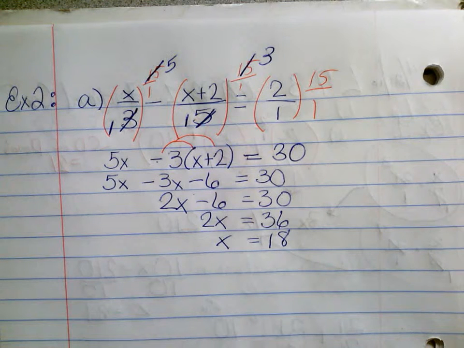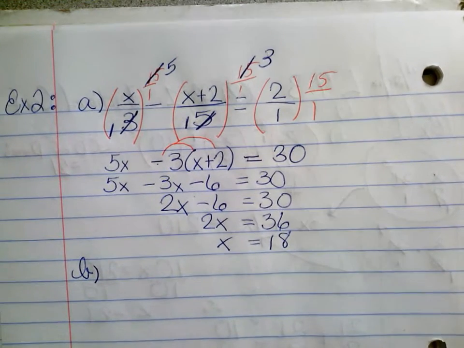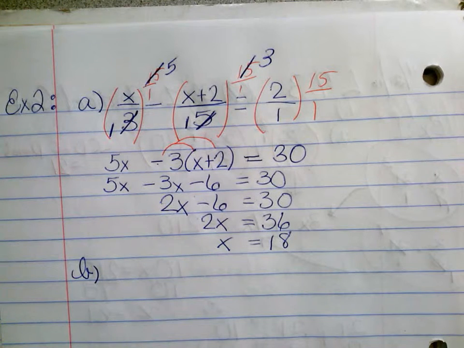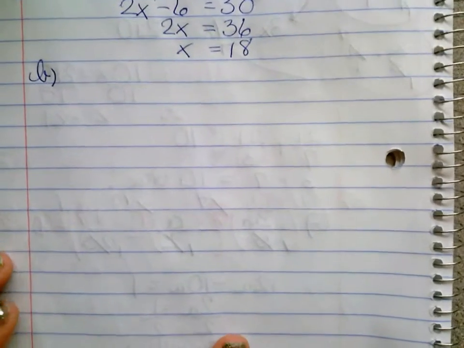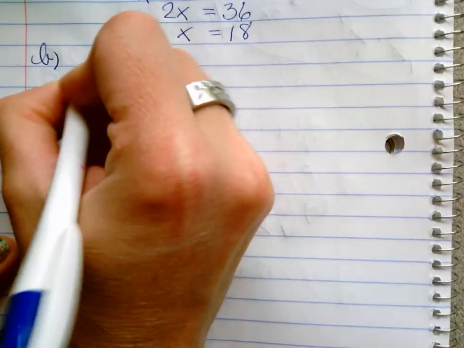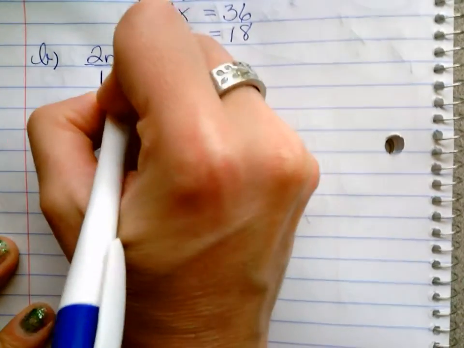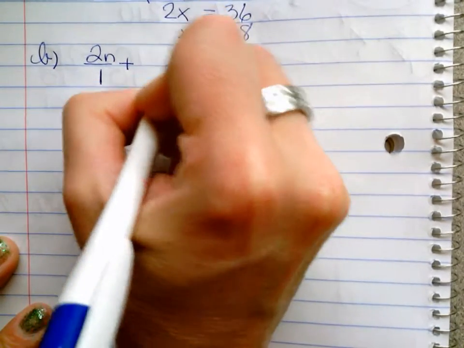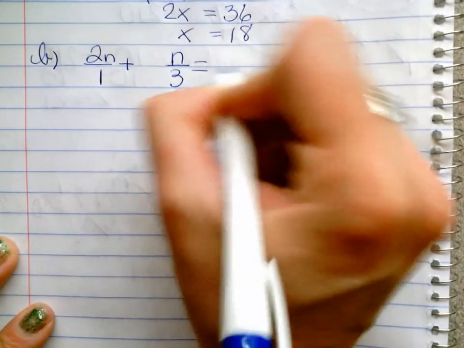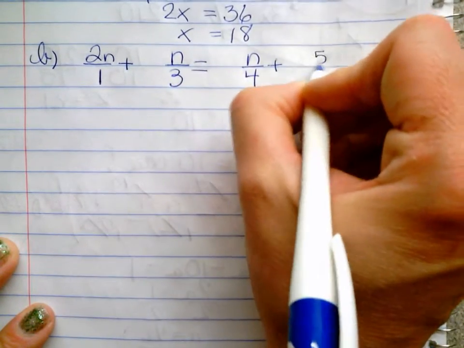B, it's bigger, it's badder, it's uglier, but we will do the exact same thing. Any questions on this one? I'm sorry. You guys okay over here? Okay. B, 2n, and I'm going to put a 1 under it, plus n over 3 equals n over 4 plus 5 over 1.